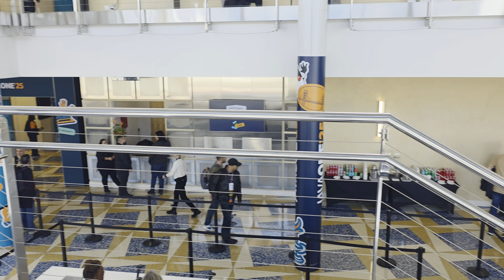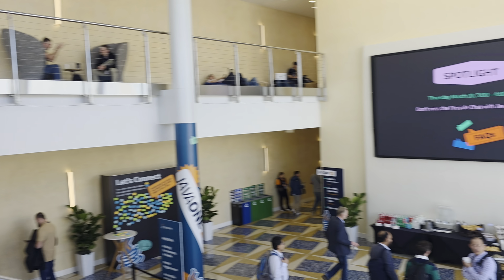So this is how it looks like. We have 2 floors here.